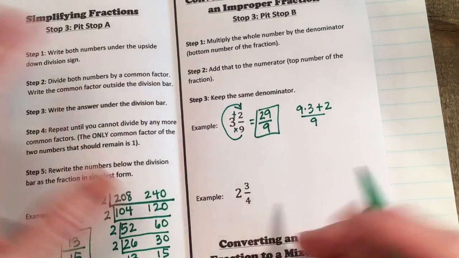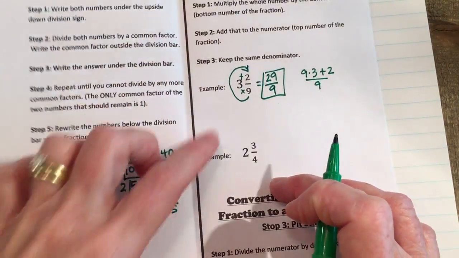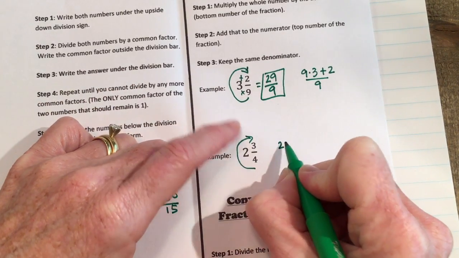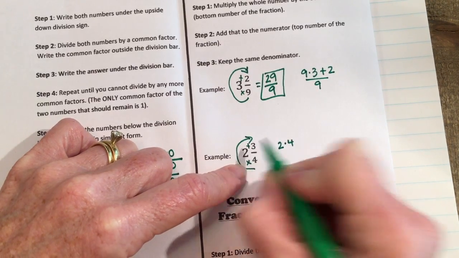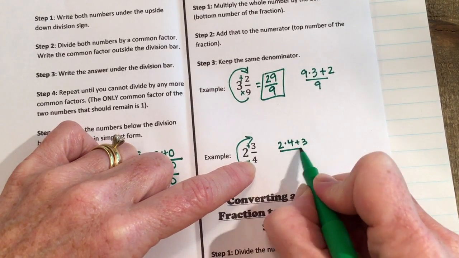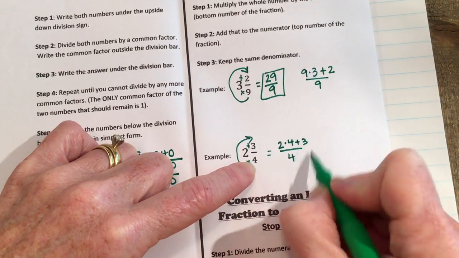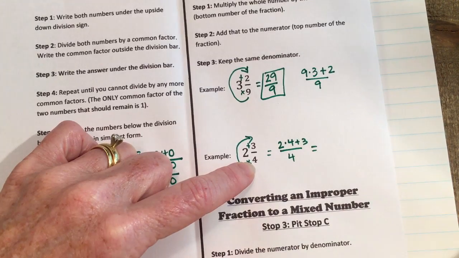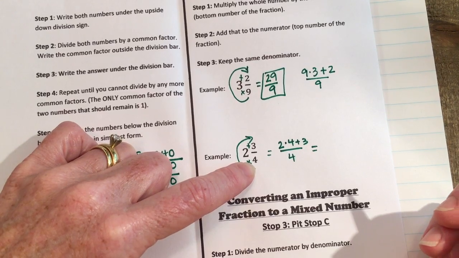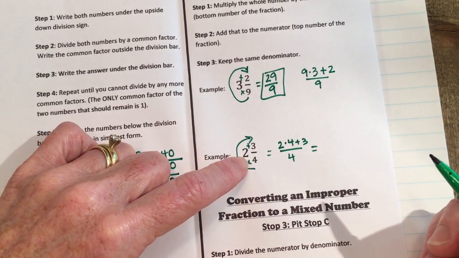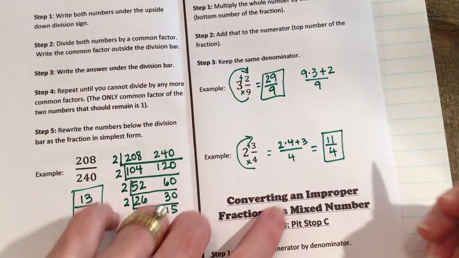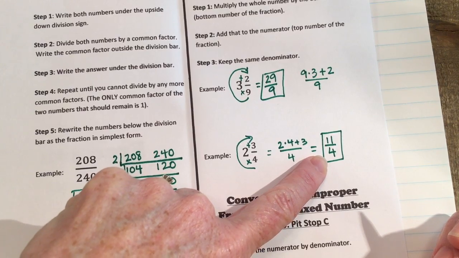All right, so let's look at the second example. 2 3/4, remember we're going this direction. We're going to multiply first. I'm going to multiply 2 times 4, and then I'm going to add the 3. My denominator will be the same as whatever I started as, so I'm going to keep the 4. Now, of course, if you can skip this step and go straight to the answer, you're welcome to do that. I just am writing this out so you can see what we're talking about. All right, so we're multiplying 4 times 2, that's 8. And then we're adding 3. 8 plus 3 is 11 over 4. That's my improper fraction.